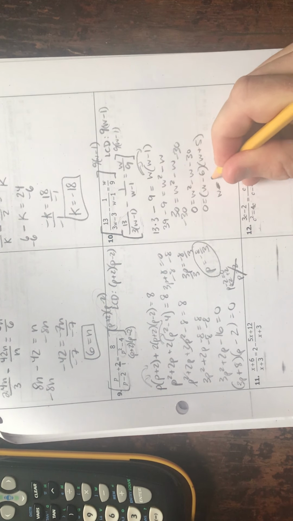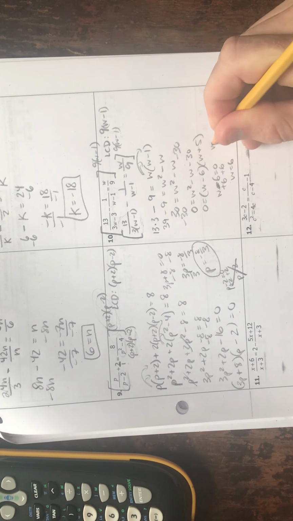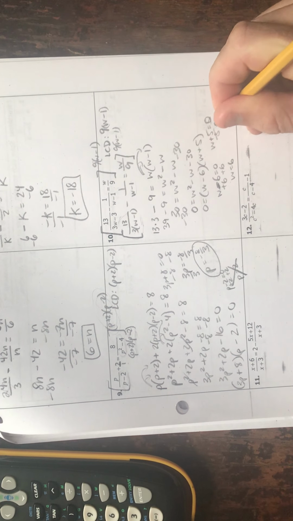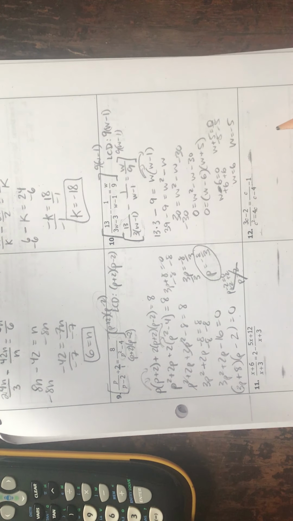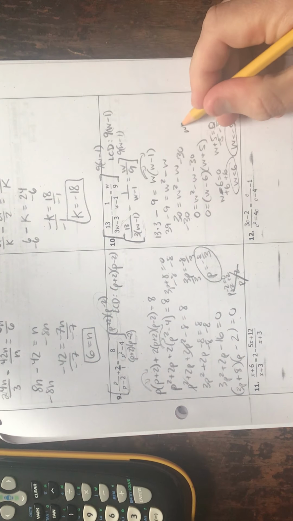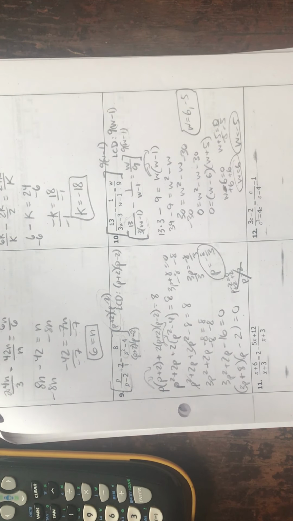And then I'm going to solve each of these guys. So one answer is 6. The other answer is negative 5. And remember, do a quick check. Make sure that you don't have any extraneous solutions like we had in number 9. It looks like we're good. So w equals 6 and negative 5 for that guy right there.